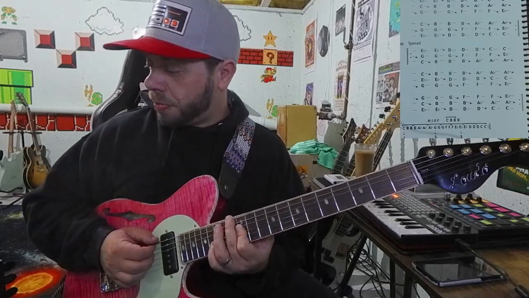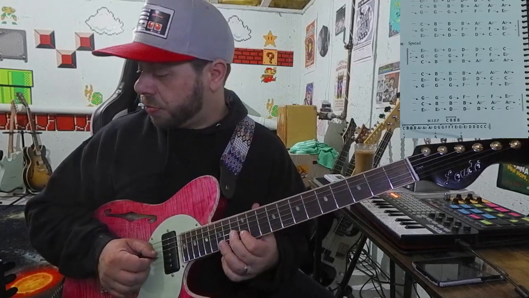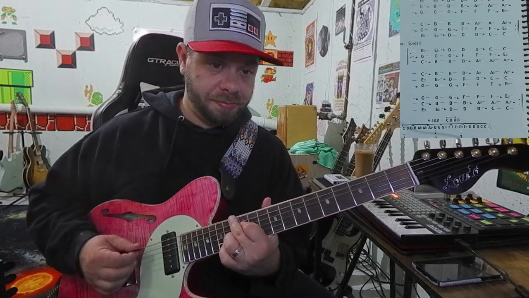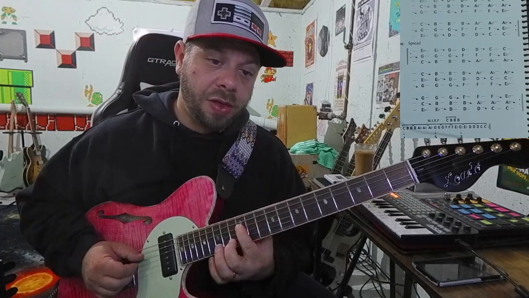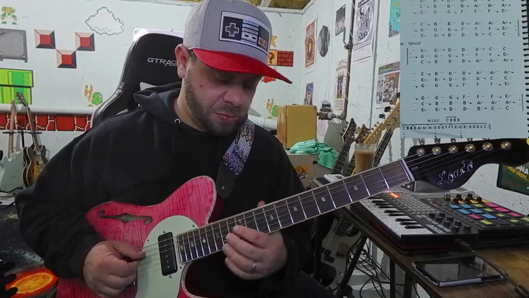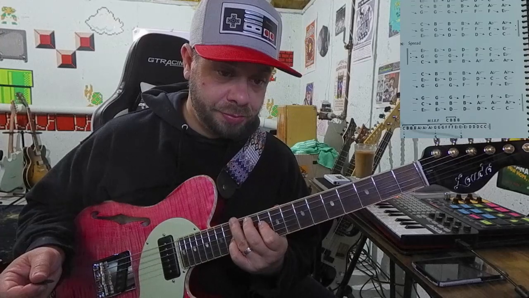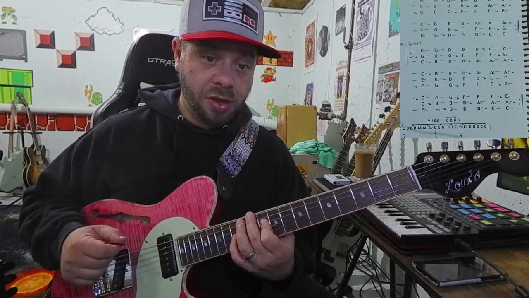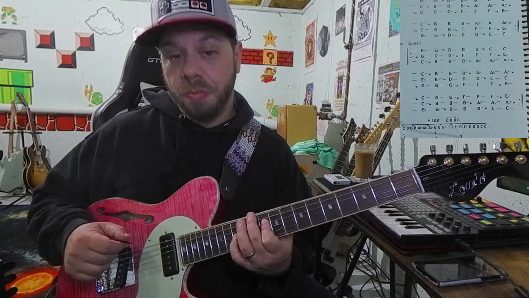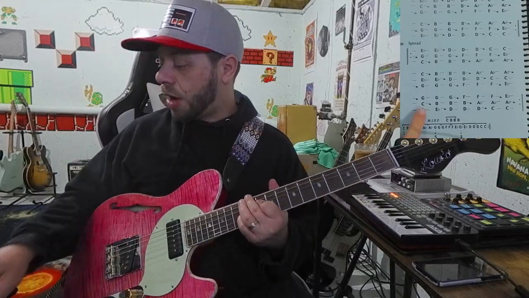So here is our B diminished. B here is going to move down to A flat, giving us D diminished. Then D is going to move down to C, giving us F minor. F moves down to E flat, giving us A flat major. And then A flat again moves down to G. And now we're on the third line.